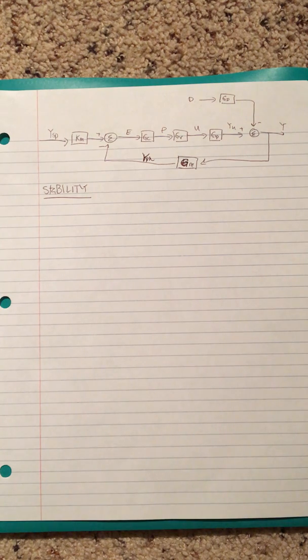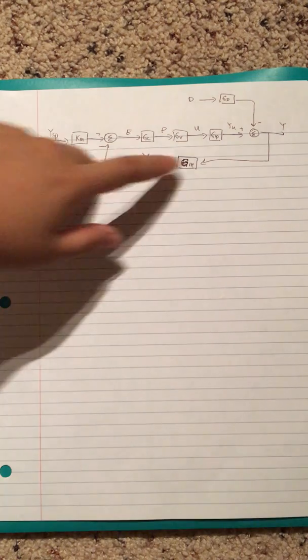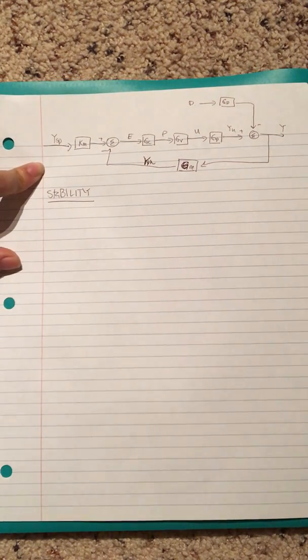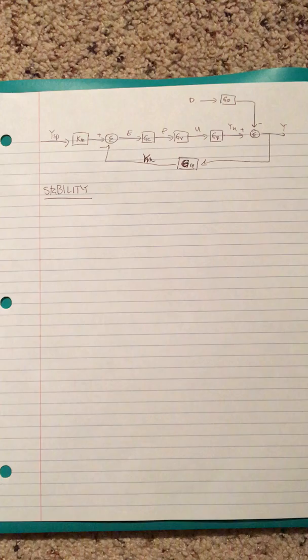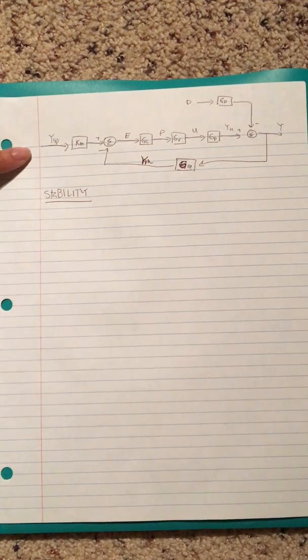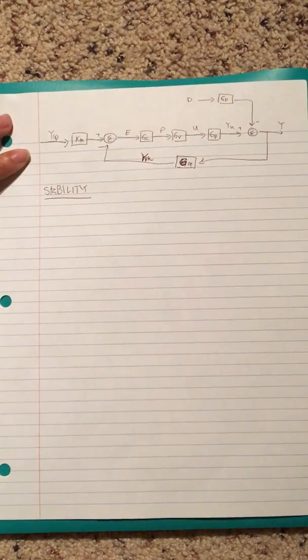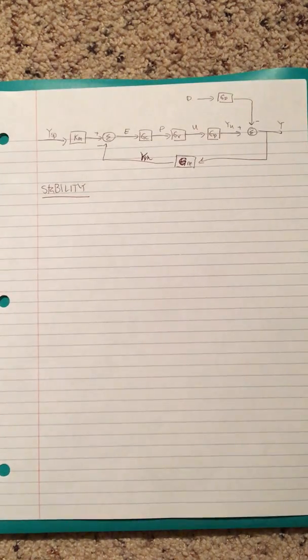Hi everyone. Today we are going to talk about stability. In this case, we'll be talking about the closed loop system. And above here is the block diagram of a closed loop and feedback system. So we're going to use this block diagram to start analyzing the stability.